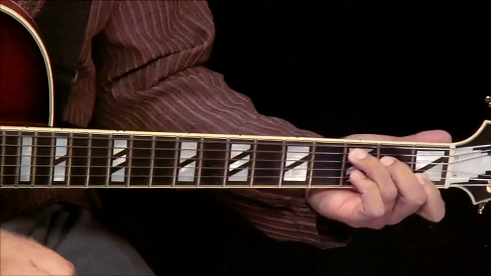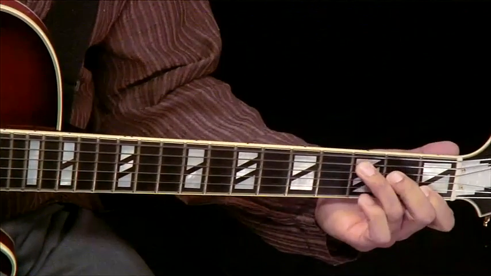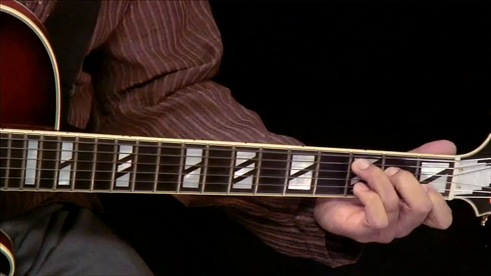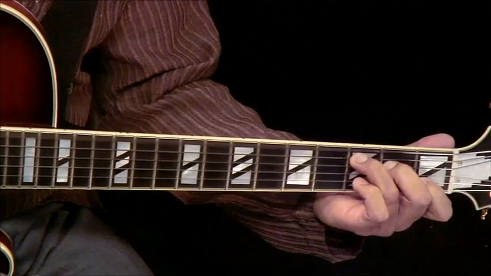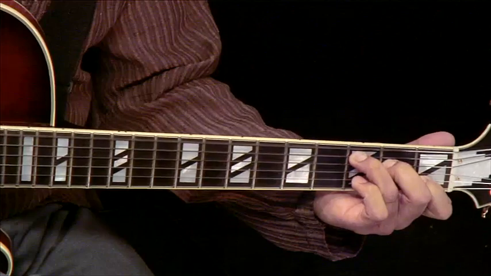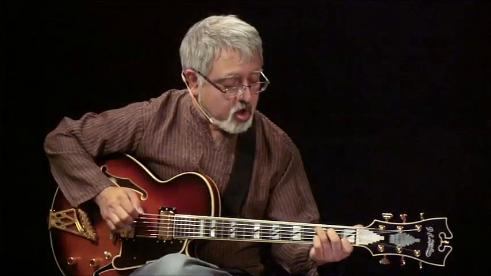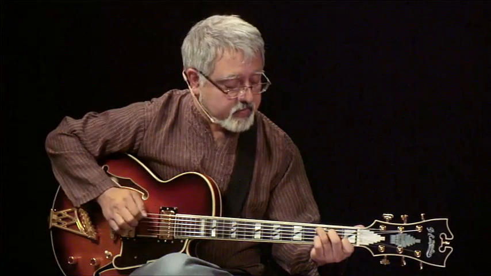So let's explore the first mode of the C major scale. I've tuned my guitar down so I have a nice low C, and every note that I'm playing is going to be in the C major scale. But they're all going to relate back to this C.